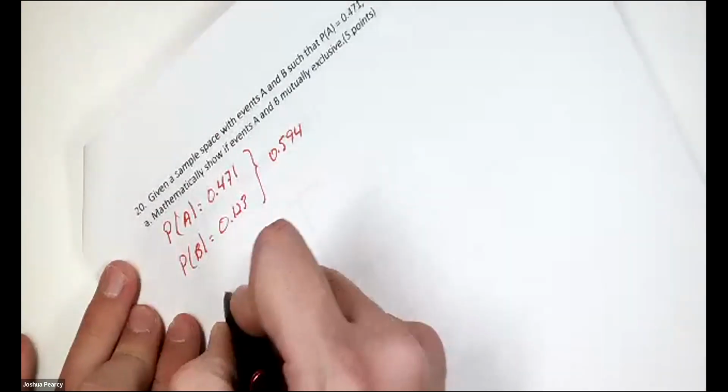So that means that this part on the right-hand side, the probability of A plus the probability of B, is 0.594. And it tells me the probability of A or B, the left-hand side, is 0.601. Obviously, those two are not equal. Therefore, A and B are not mutually exclusive.